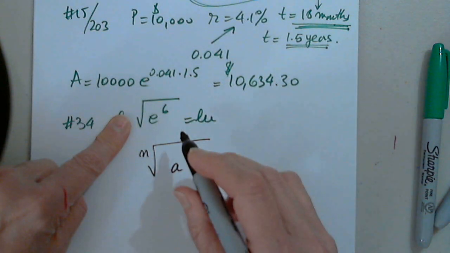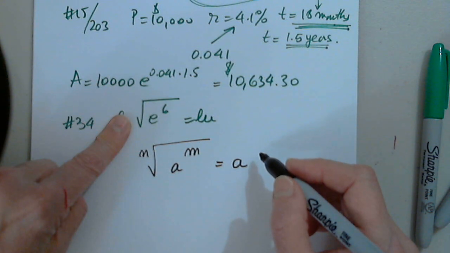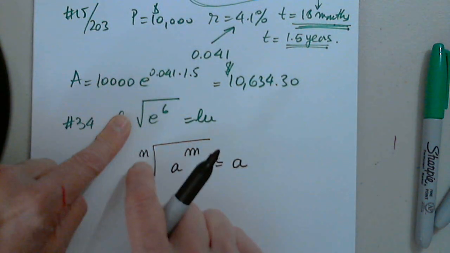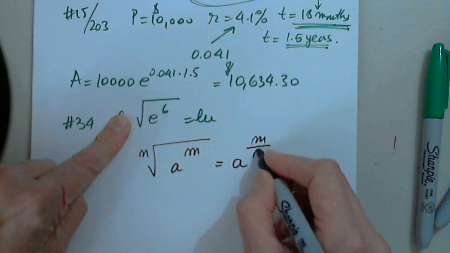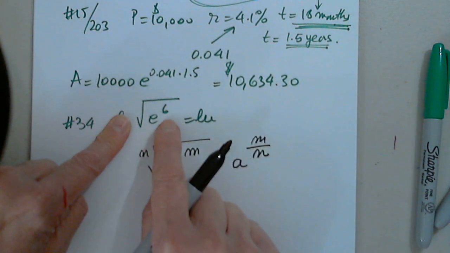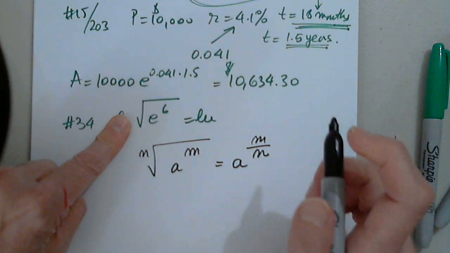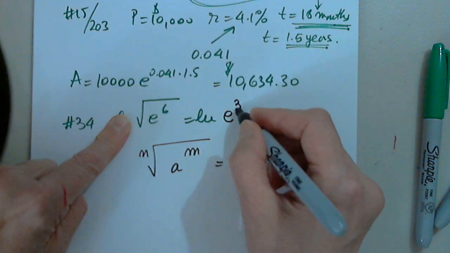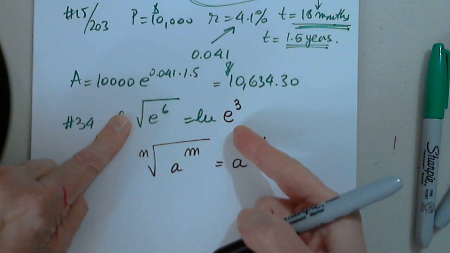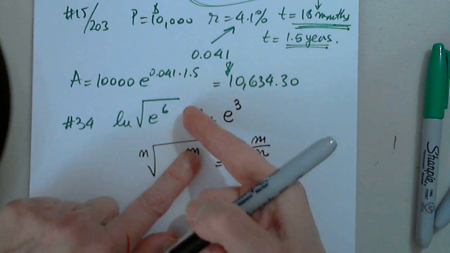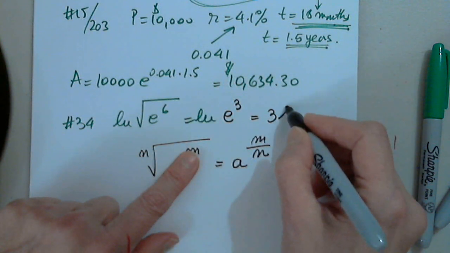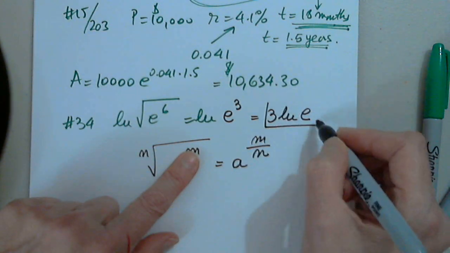So let's review it and then we'll go back to it. That's 6/2. Yes. So it's m over n. So the index is always the denominator. Awesome. So then how much is 6/2? 3. Very good. So e to the third. Which property applies now? The power goes in front as a factor, which is 3 natural log e. And this is it.